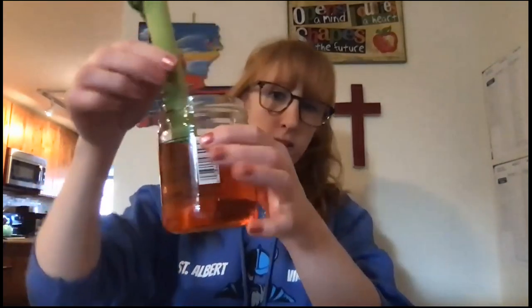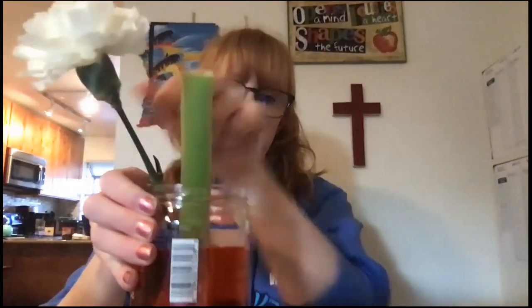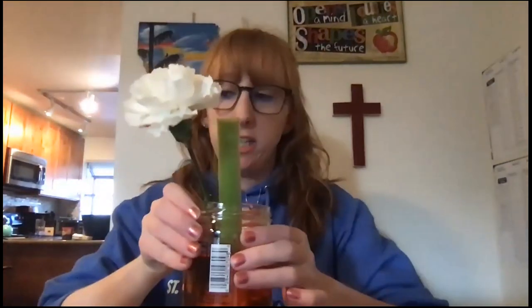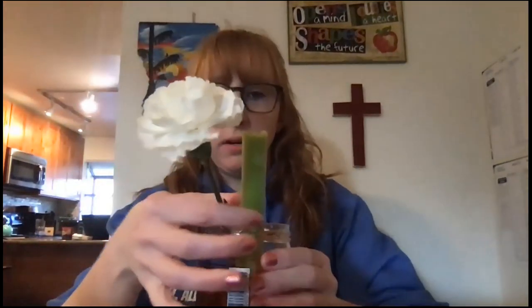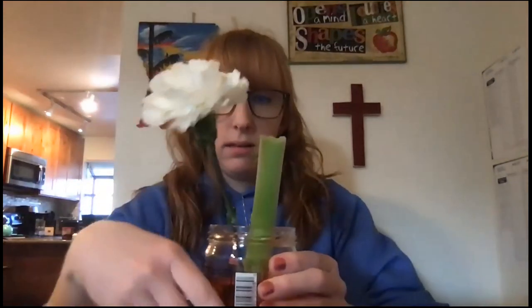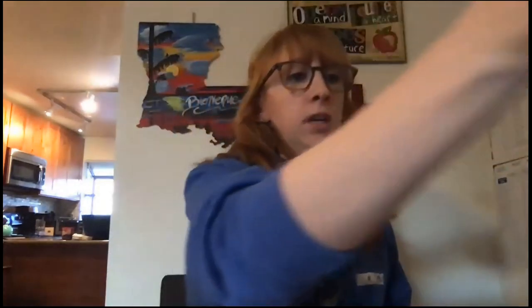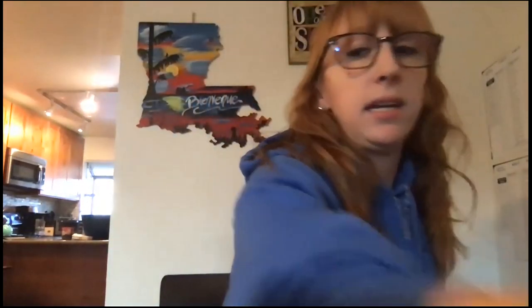I've got it stirred up. It's no longer clear, so we're going to have to see. I'll make another science video for us in a couple days and see what happens to our celery stalk and what happens to our white carnation in a couple days' time. What can we see for our changes for our flower? Okay, so I'm going to put that to the side.